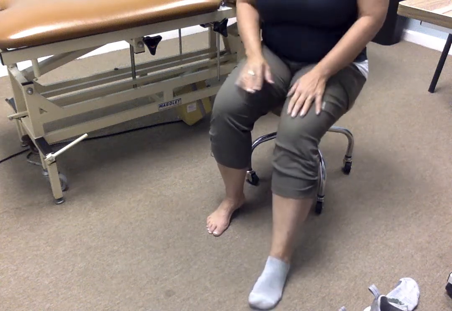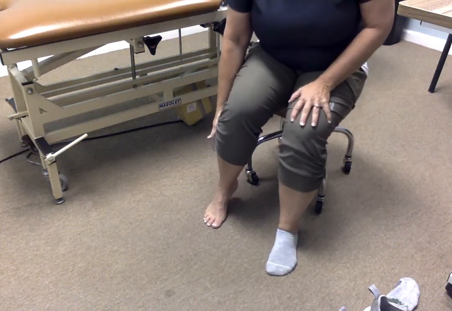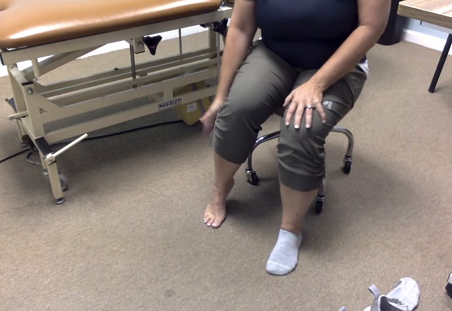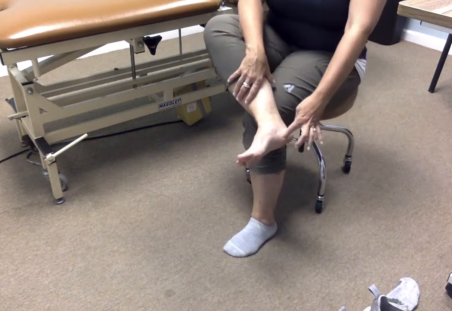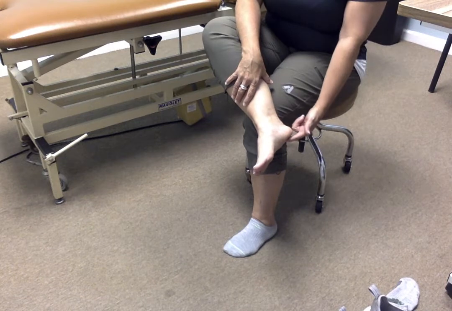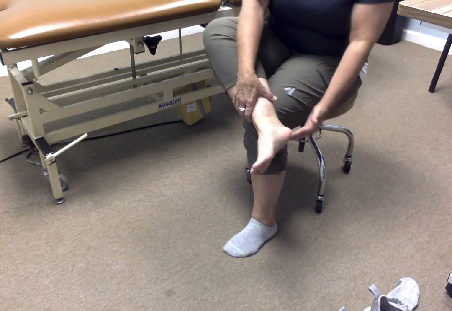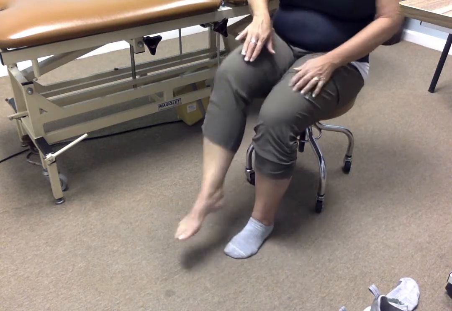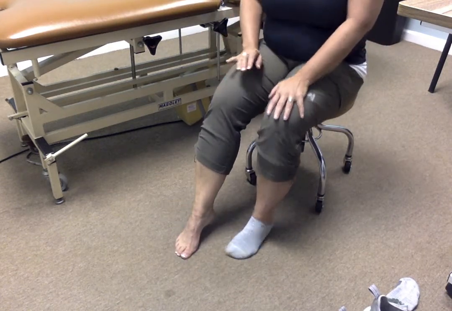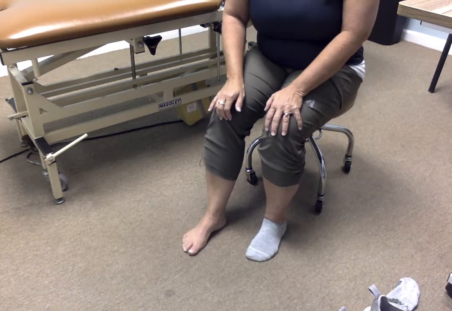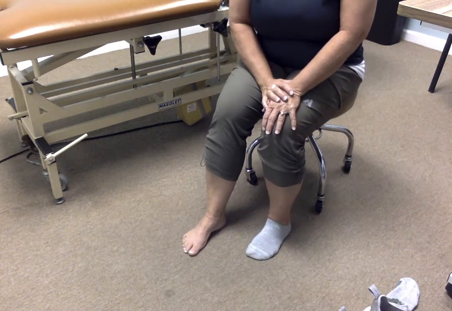Hello, today we're going to be talking about ankle problems and feet problems. So when you have foot pain, when you experience heel pain, or if you experience plantar fascia pain or possibly knee pain, you could have instability or joint restrictions in your ankle.